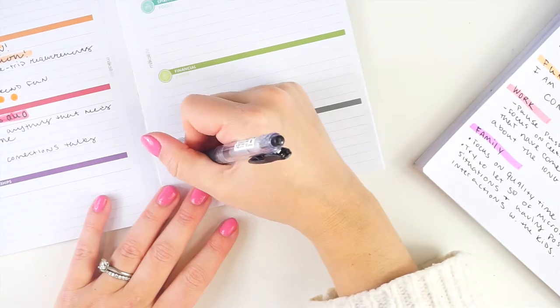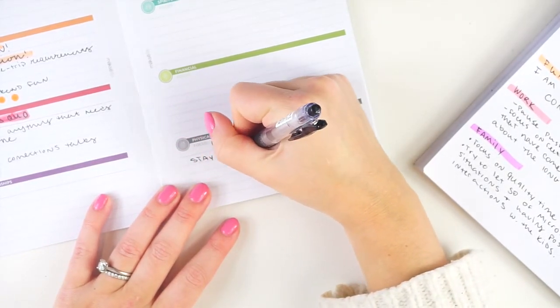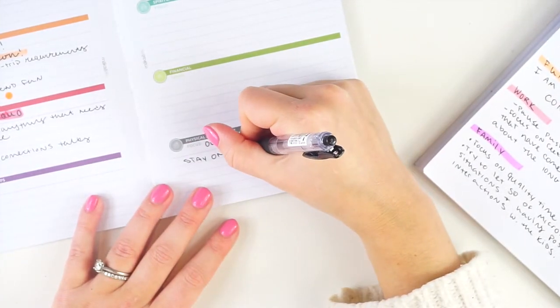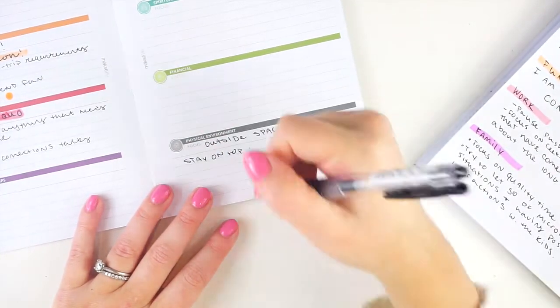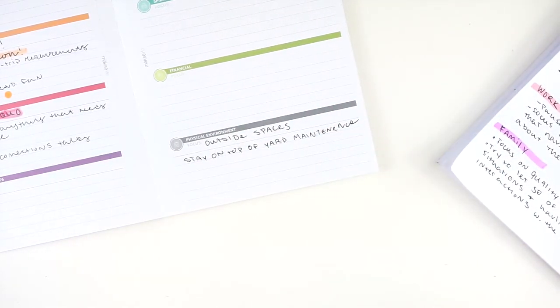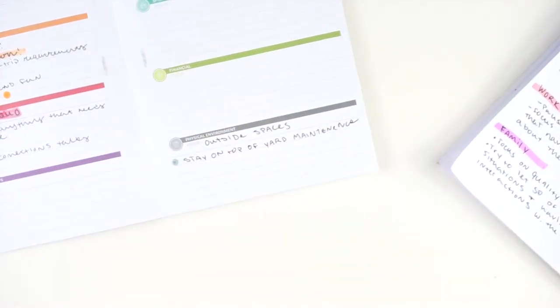Yeah, I'm just going to say stay on top of the yard maintenance. This is mostly scheduled, but in case other things come up, I want to make sure I have that in my goals. And this is not something I actively need to do. It's something that we hired people to do, but I just need to stay on top of it.